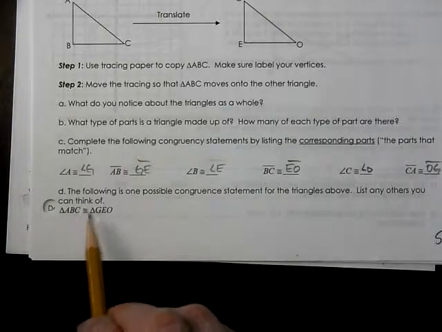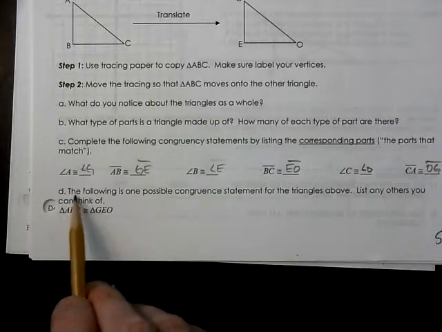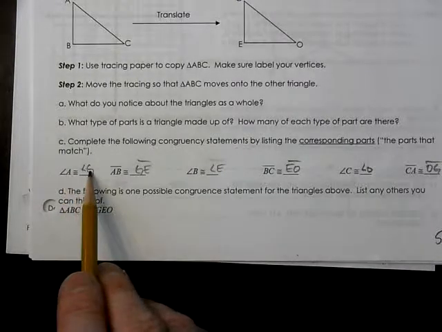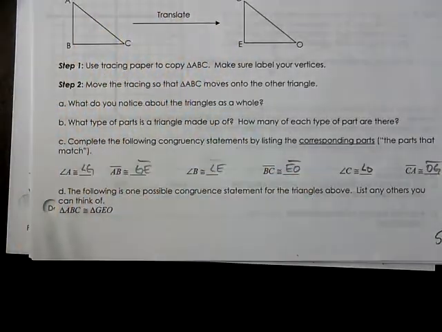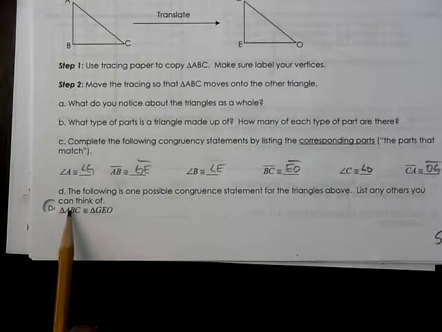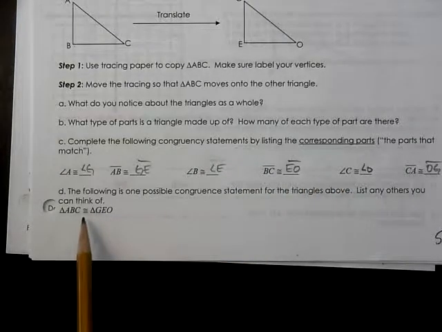What's really neat about the way this congruence statement is supposed to be written is that the angles all match up. So angle A and G, which map to each other, should be in the same spot. B and E that map to each other should be in the same spot, both the middle letter. And then C and O would both be the last letter.